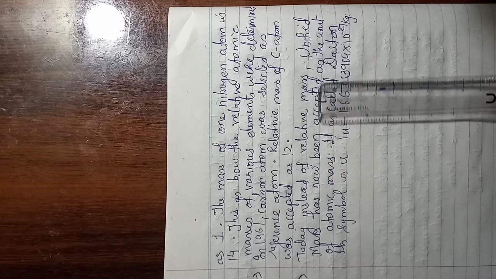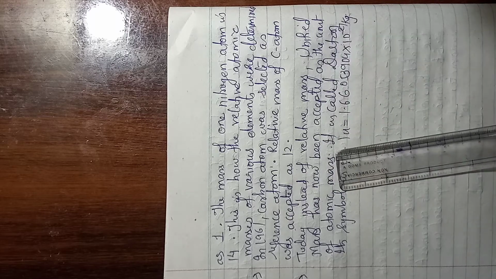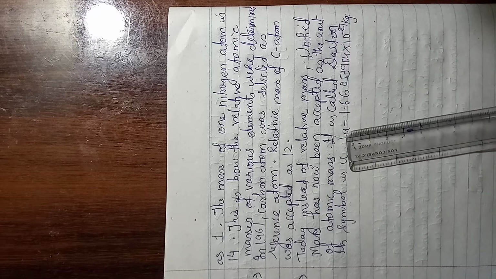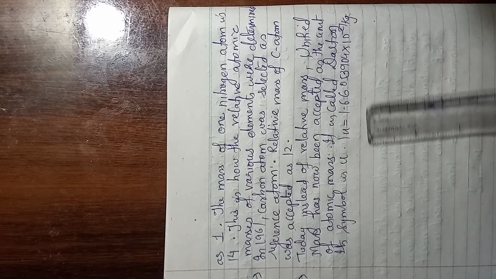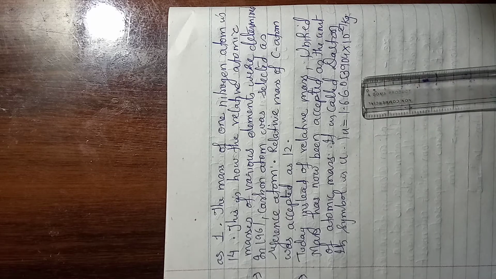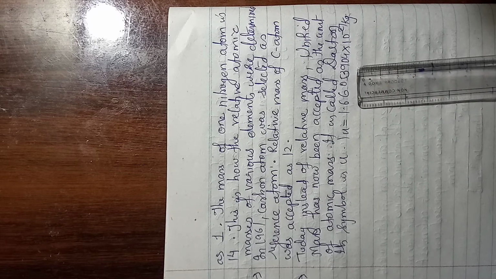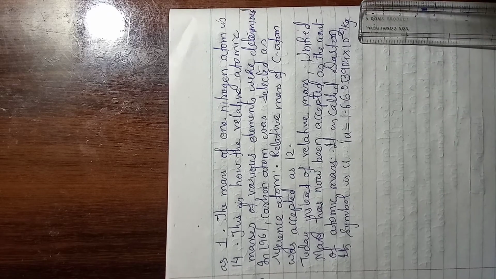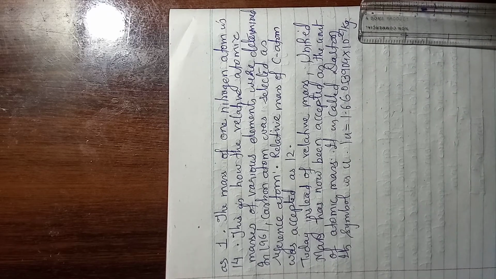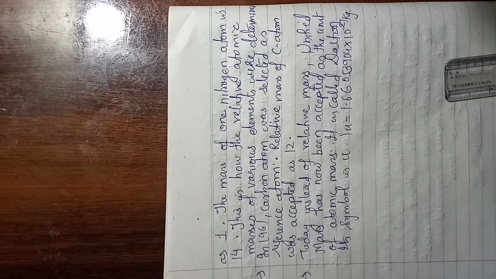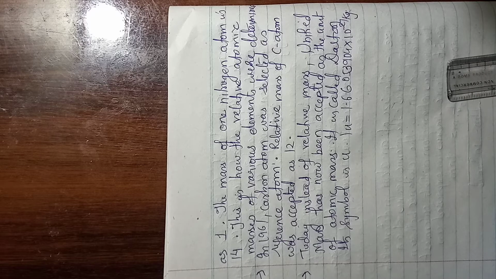Today, instead of relative mass, a unified mass has been accepted as the unit of atomic mass, and it is called Dalton. Its symbol is u. 1 u is equal to 1.66053904 times 10 raised to minus 27 kg. This was all about the mass of the atom.